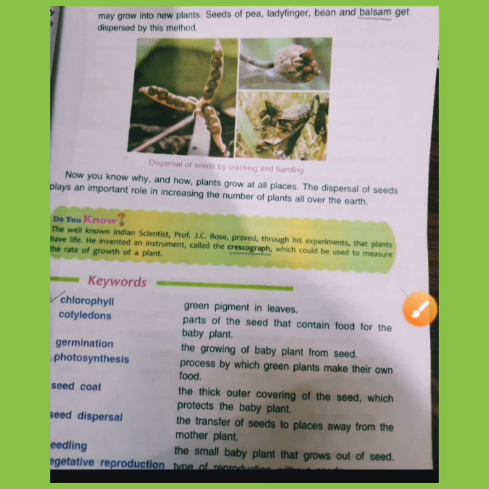So children, I think this chapter is clear to you. Read it twice, then you will understand it better.